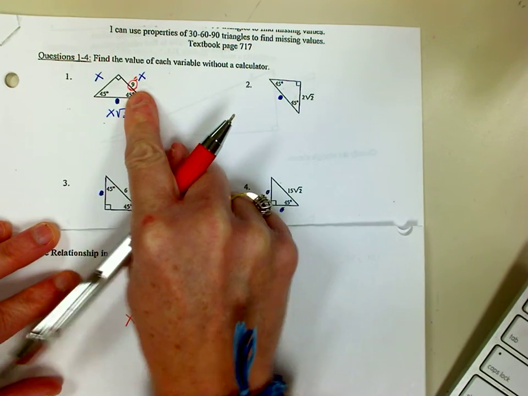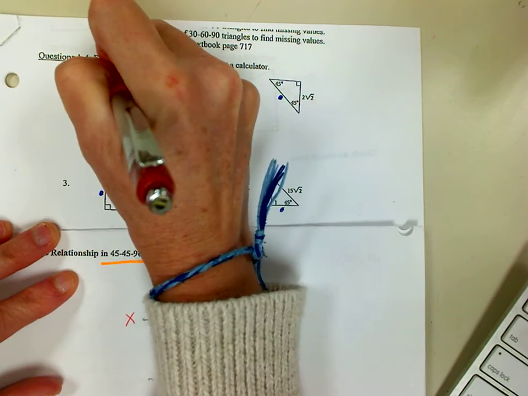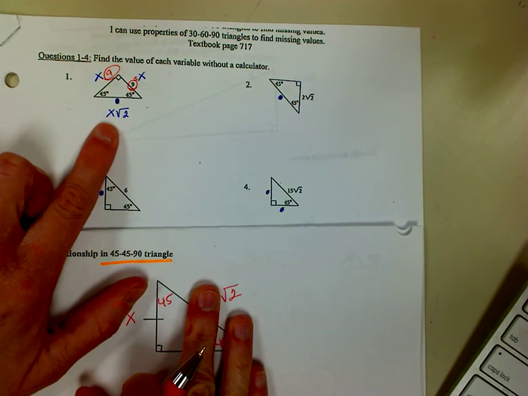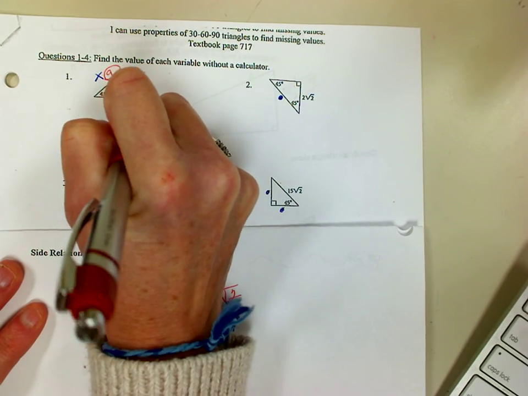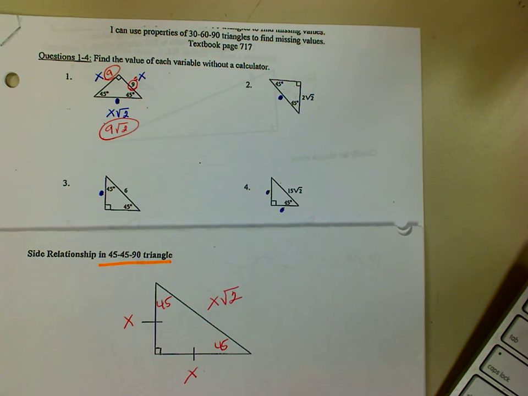If this side is 9, this side's also 9. And so all I have to do is put 9 there. So the hypotenuse is 9 root 2. So that was an easy one. If you already know what x is, it's easy to get the rest of the sides. So what we're trying to do is label each side of the triangle.